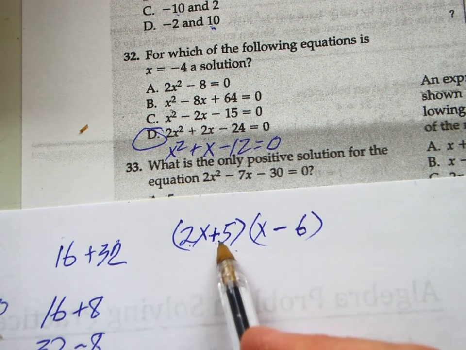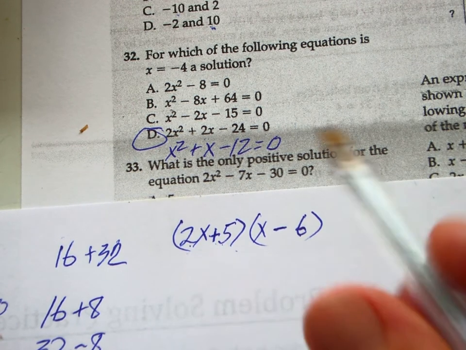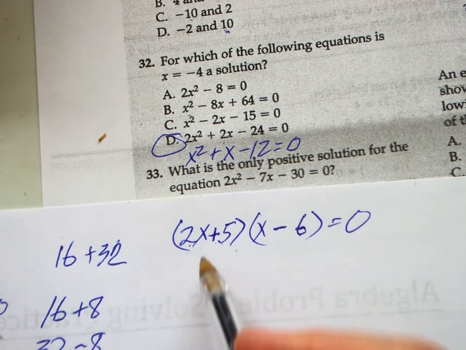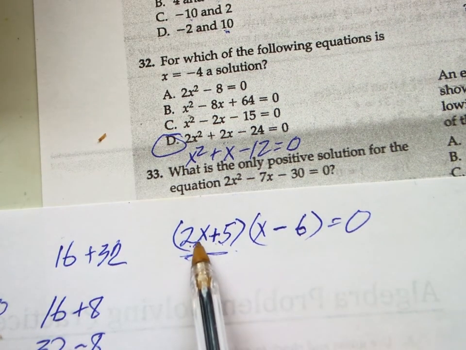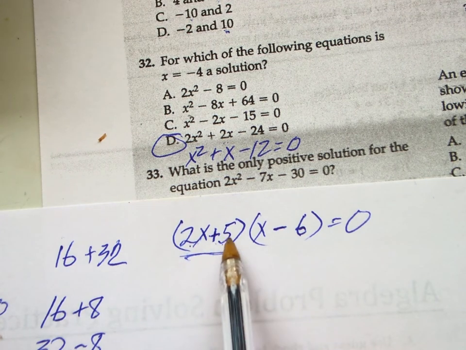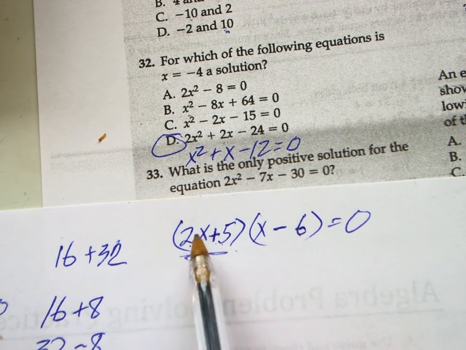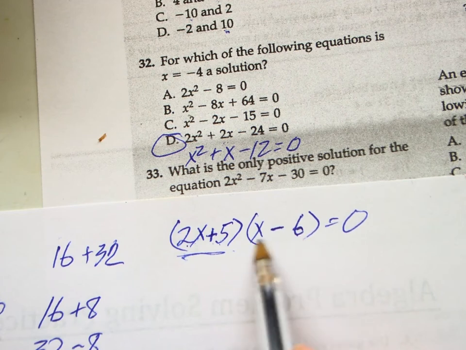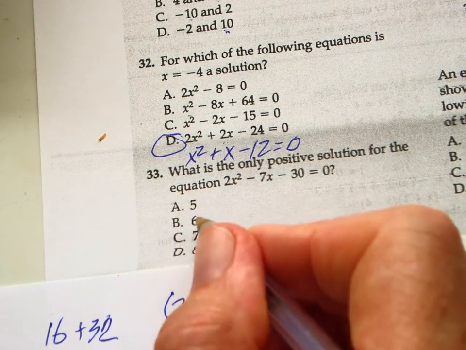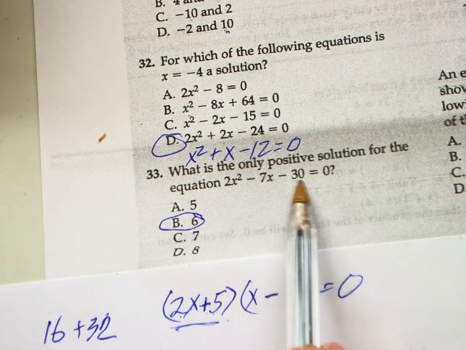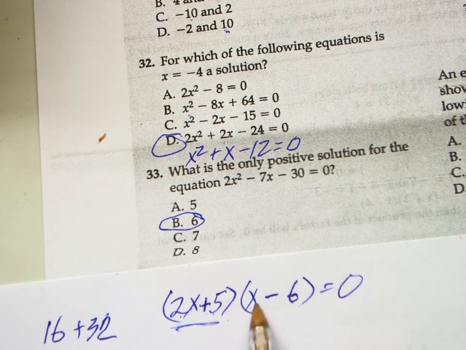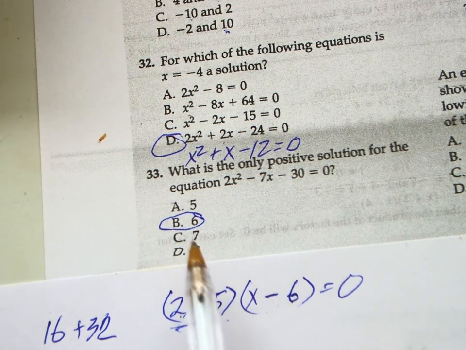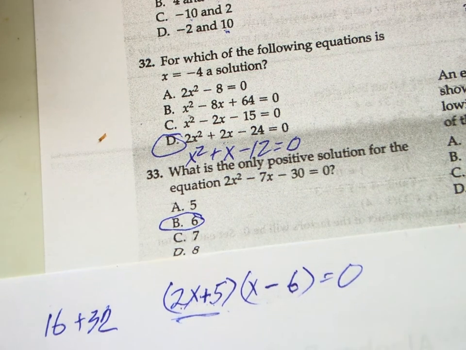This solution is going to be negative because you add it to 5, you get 0. Remember, you're setting this equal to 0. So that means if this is 0, it works. This would have to be a negative number for this to be 0 because you're adding 5. This has to be negative 5, so that's going to be negative 2.5. But over here, when is this 0? When x is 6. If x is 6, this is 0. And there's our answer, B, when x is 6. We did it by setting this equal to 0 and factoring it into two polynomials. When x is 6, this is 0, and it makes the whole thing 0.